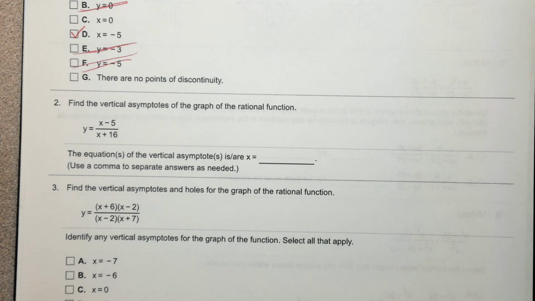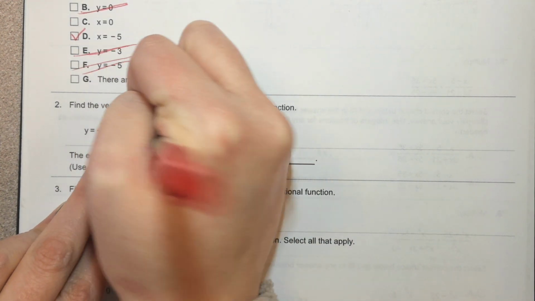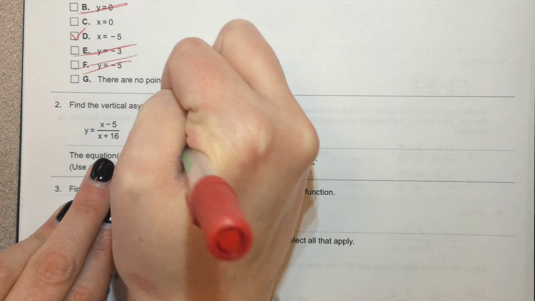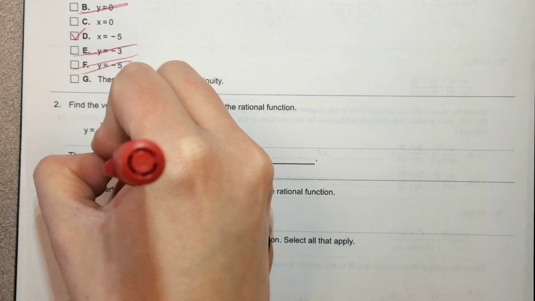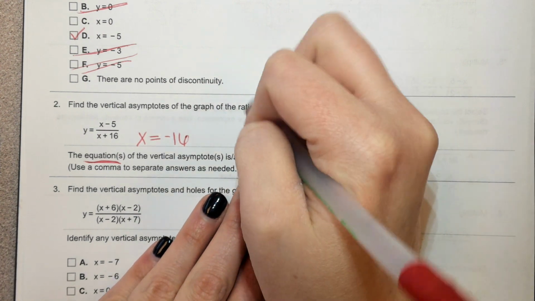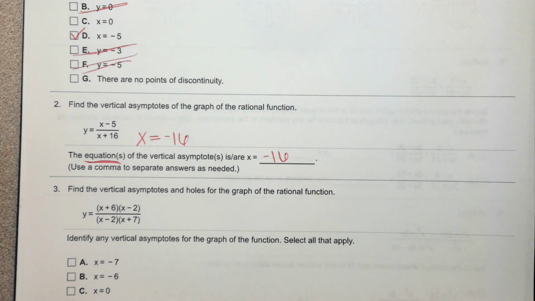All right, number 2, find the vertical asymptotes of the graph of the rational function. So this one, there's no simplifying to do. You're just finding the vertical asymptote. So x equals, what's the opposite of that? Negative 16. So the equation of the vertical asymptote is x equals negative 16. So that's all you have to do on that one. Super, super easy, okay?